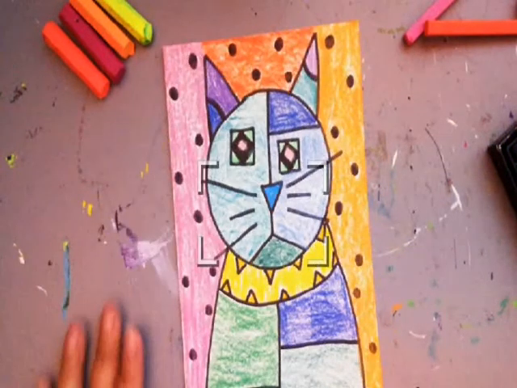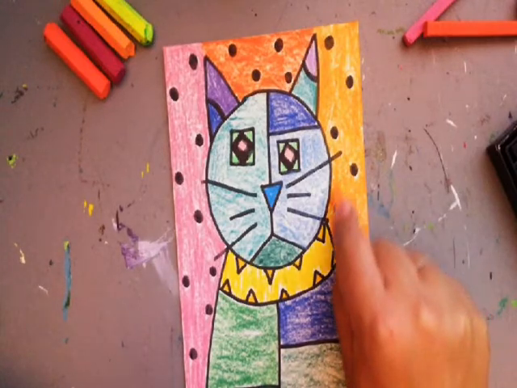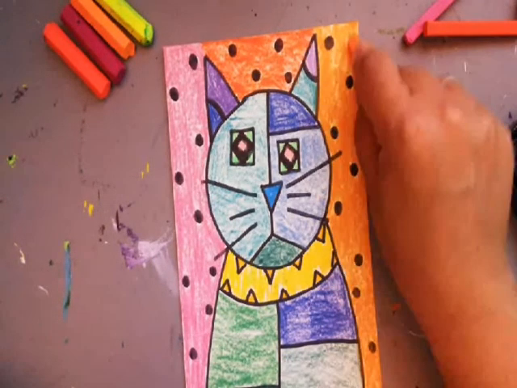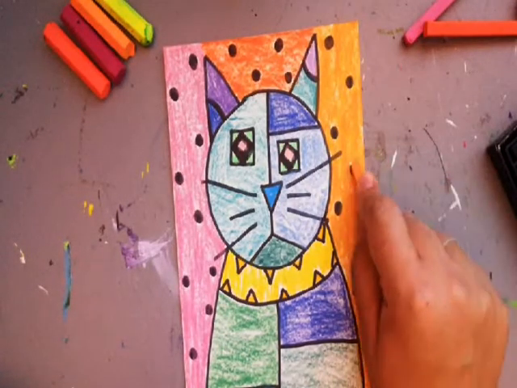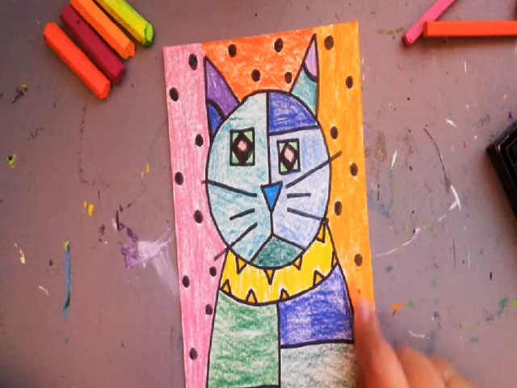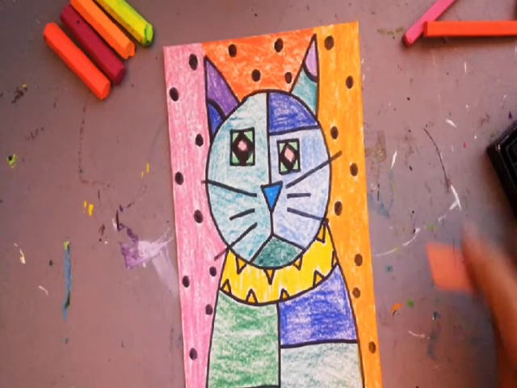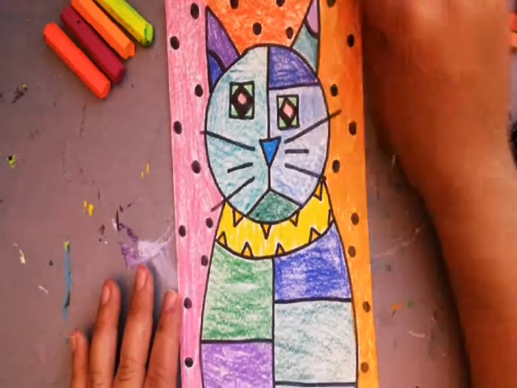Yeah. And there we are with our cat. Like I said, if you don't like the little white areas, you can go back through and press a little bit harder. It depends what you're using. If you're using markers, you won't have that issue. Crayons sometimes get that issue. Colored pencils definitely have that issue. These are a different type of colored pencil.